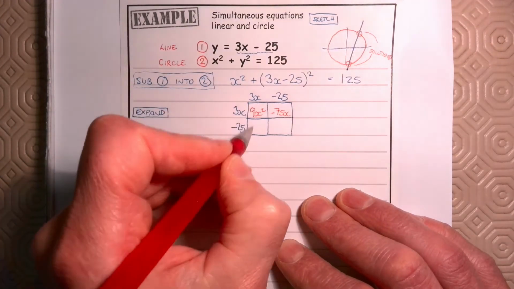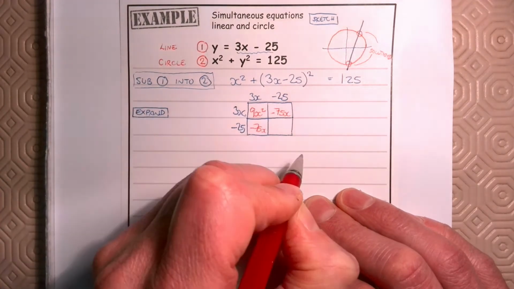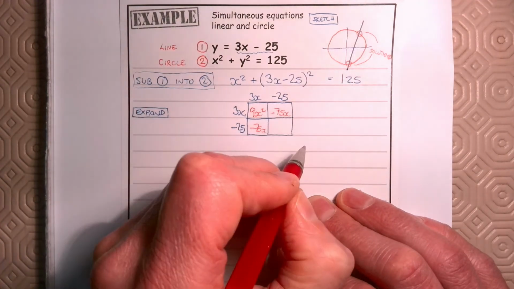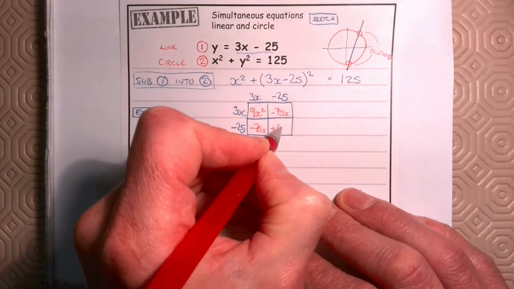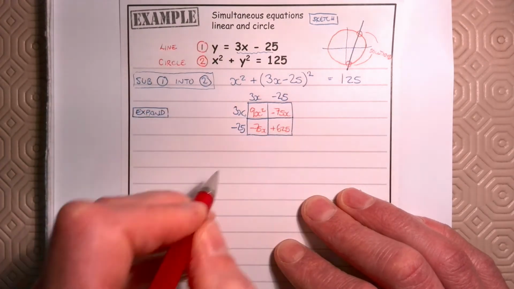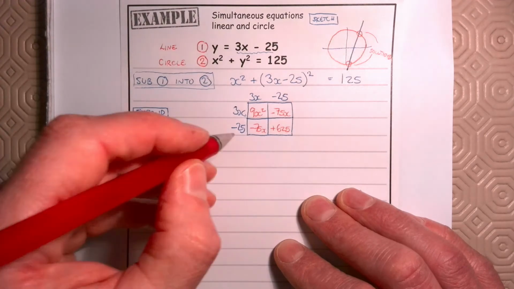Same again, so minus 25 times 3x is minus 75x. And minus 25 times minus 25 is plus 625. Normally this would come up in a calculator paper, so you could do that on your calculator. If it comes up on the non-calculator paper, then you are going to use potentially a written method to multiply the numbers, or maybe you can do it in your head, who knows.